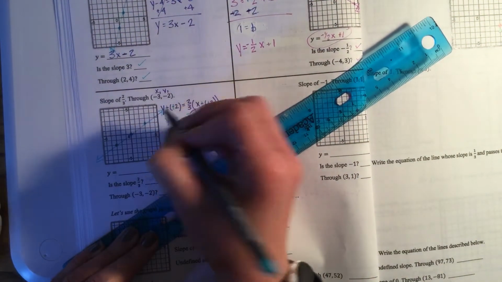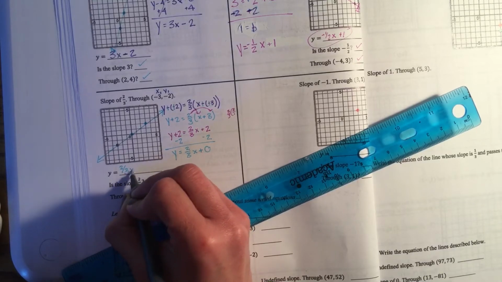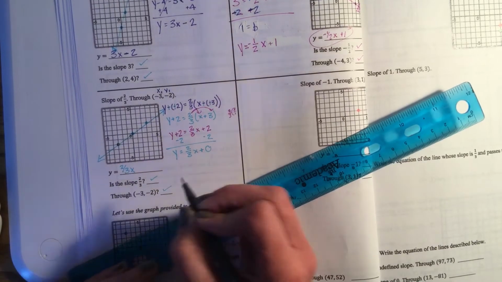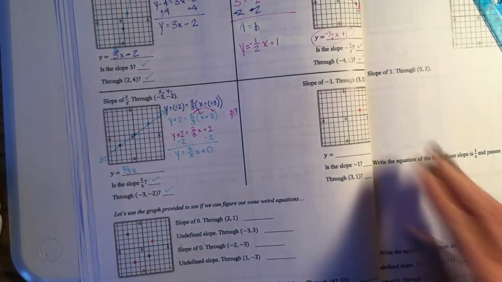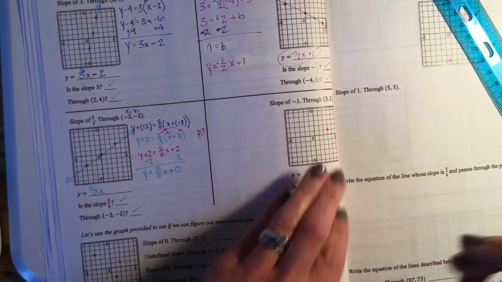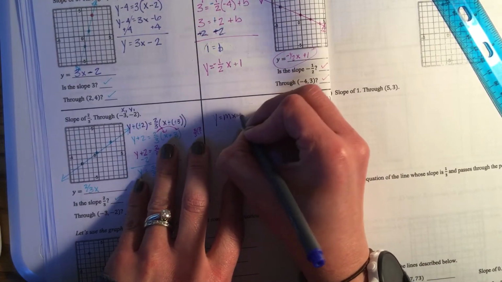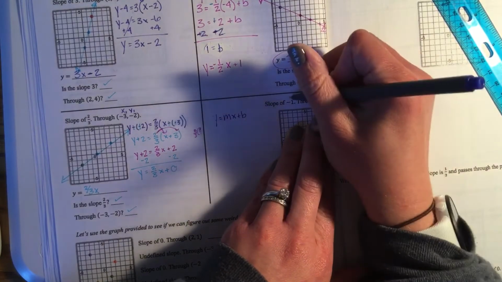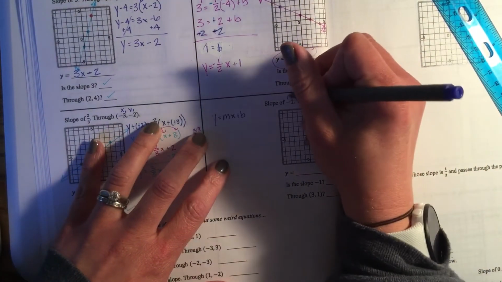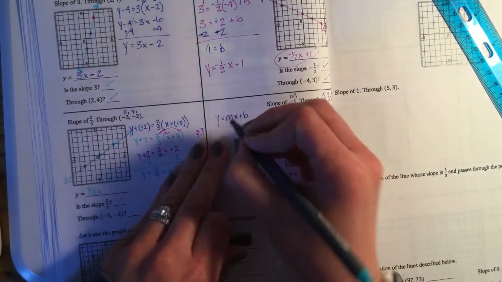Oops. So our graph equation is 2/3 x. And does it go through -3, -2? It does. Okay. So let's give this slope-intercept form one more shot here. y equals mx plus b. So remember, this is your x and your y, and this is your slope. So it's your m. So I'm going to put -1 in for my m.